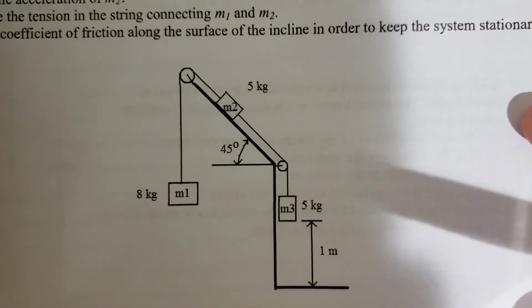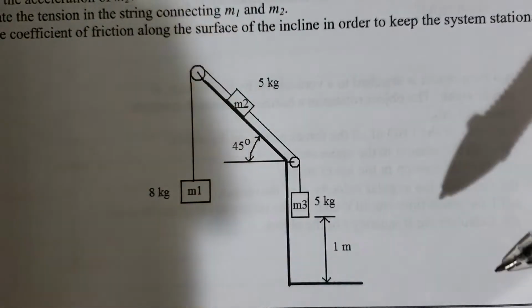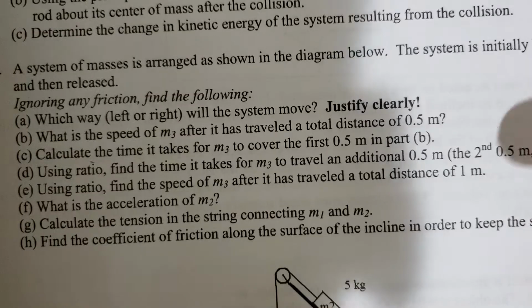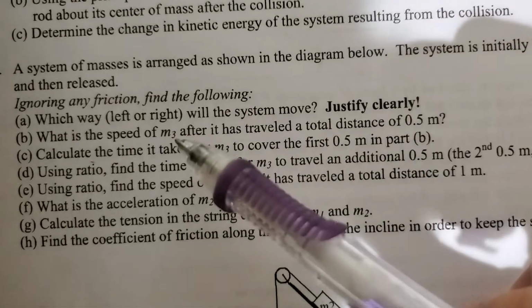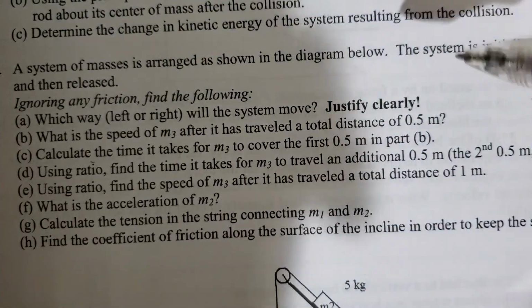All right. When the system is released, it's going to accelerate either this direction or this direction, and that's what we're trying to find out in part A. Part A wants us to determine which way the system will move and justify clearly.